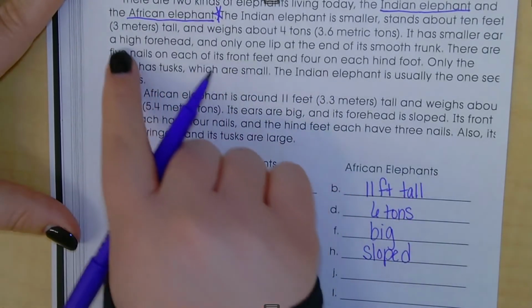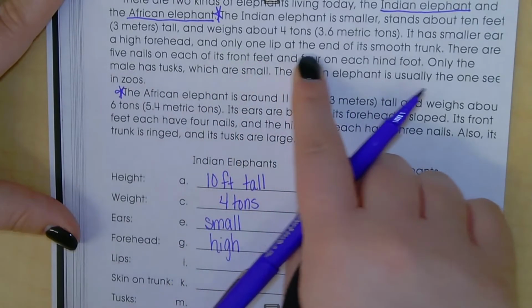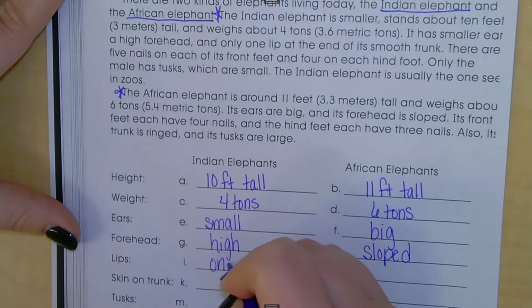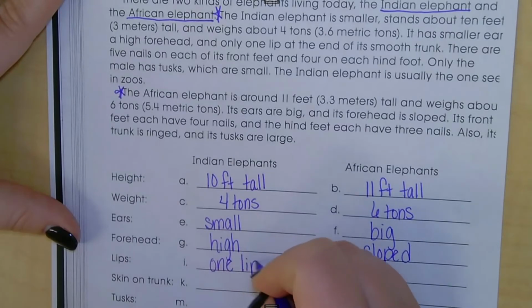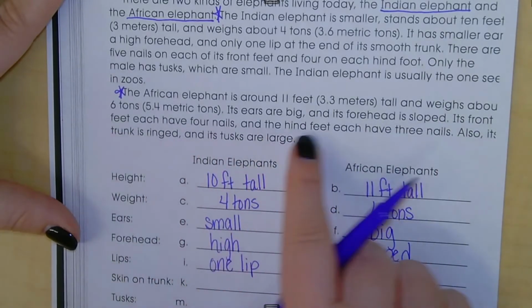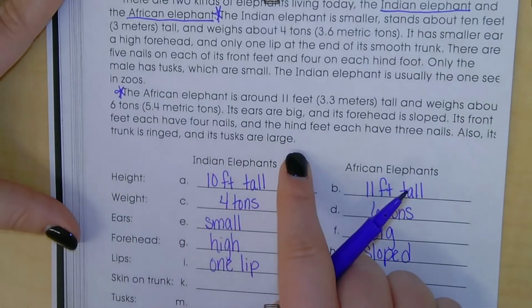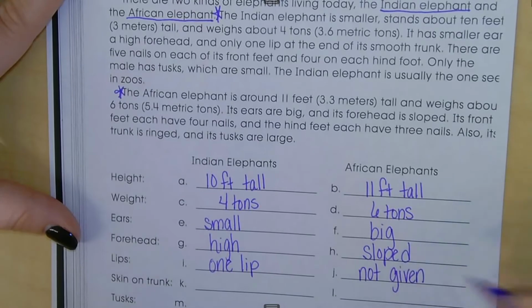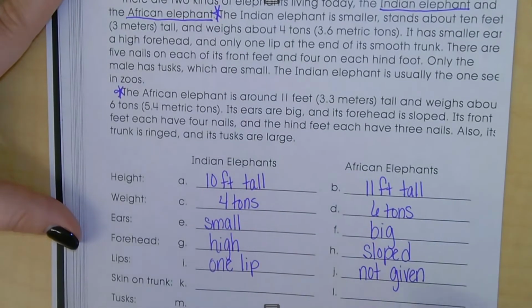The Indian elephant, only one lip at the end of its smooth trunk. African elephant. It does not say anything about its lips, so we're going to say not given. Now we can assume it has 2 lips, but we don't know for sure because it was not in the article. So we are going to write not given.